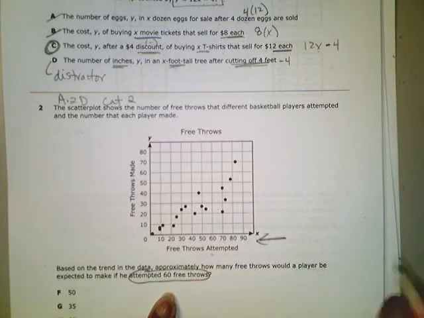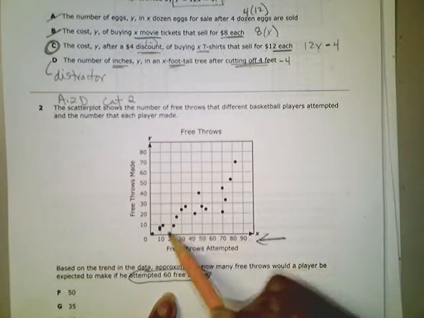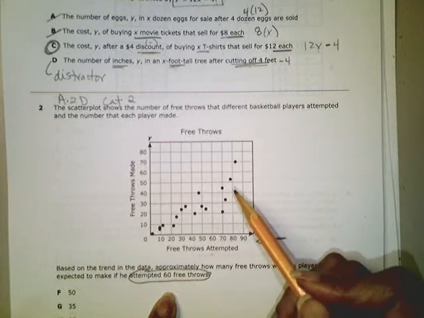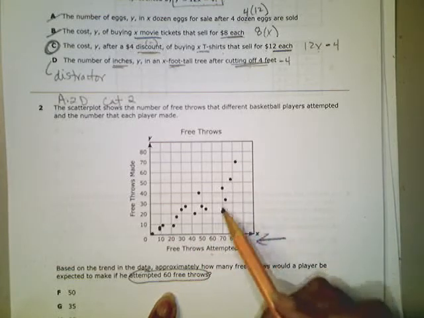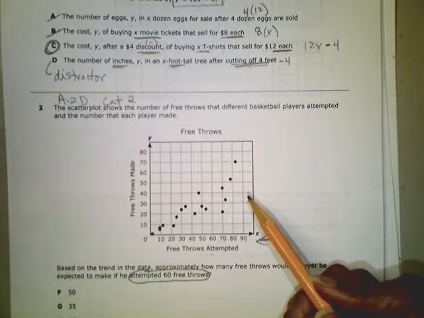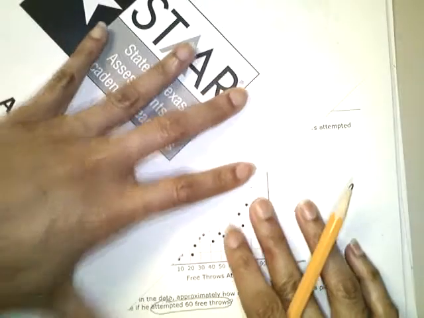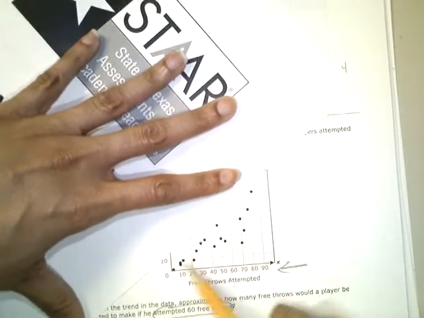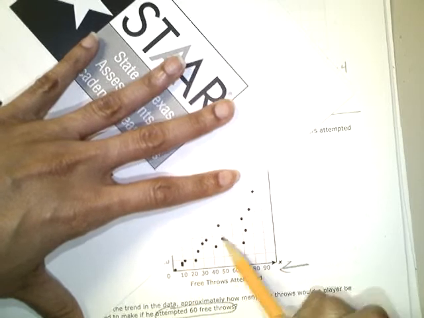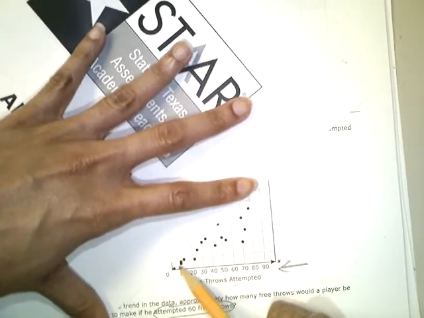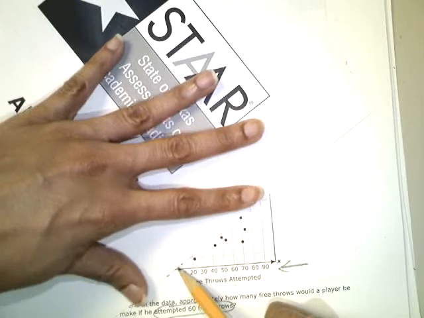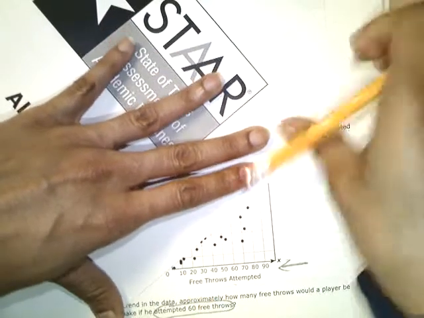I'm looking at my x value. Now, anytime you have a scatter plot, you need to draw a line of best fit. I'm going to use what I tore off as my straight edge if I do not have a ruler. Whenever you do a line of best fit, you want to go right in the middle of all of these dots. It's going to be right about here.